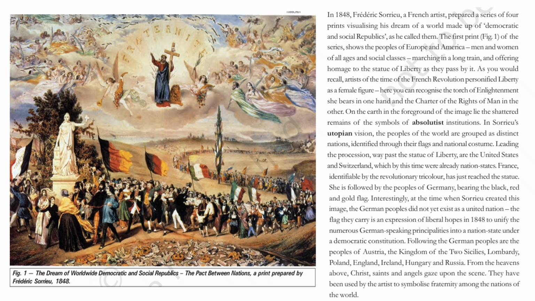What we see here is the first print among the four prints. He has made four prints, and among those four prints this is the first print that has been put into your textbook. So what do the ideas put up in this image actually try to depict is what we are going to study today. So what does this show?